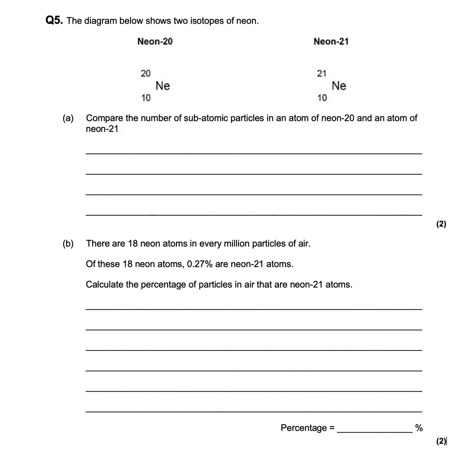...about atomic structure, and it also tests your ability to apply some of your maths skills, specifically talking about percentages. So the first one below, the diagram shows two isotopes of neon. We should know isotopes are the same element, which means they have the same number of protons, and they are heavier or lighter versions, so a different number of neutrons. Same atomic number, different mass numbers.